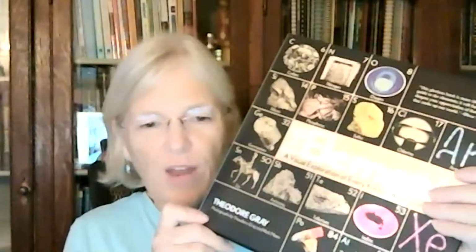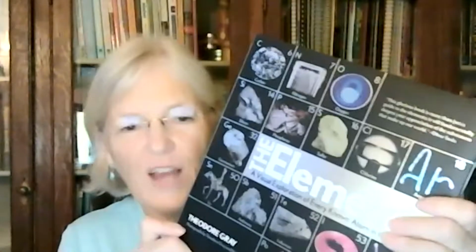When you think periodic table and all things chemistry, you should think of Theodore Gray. Theodore Gray has several books out, and I'll show you these in our classroom. This is his first book called The Elements, and as you can see back here, I have several others of his books called Molecules and Reactions.